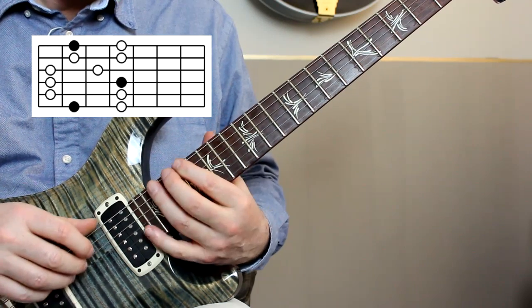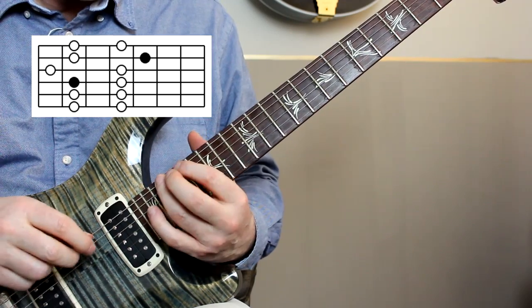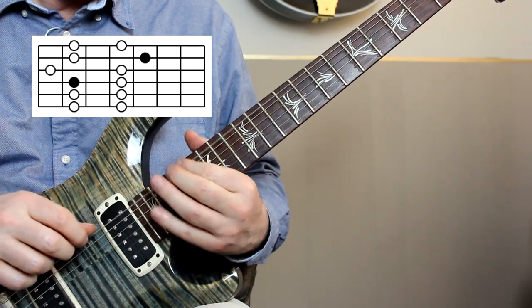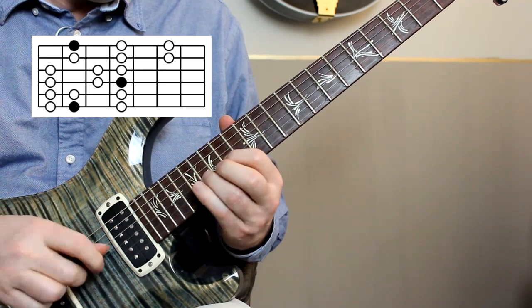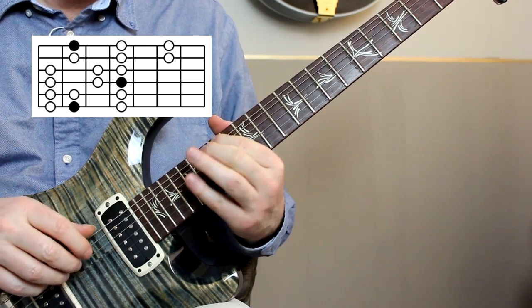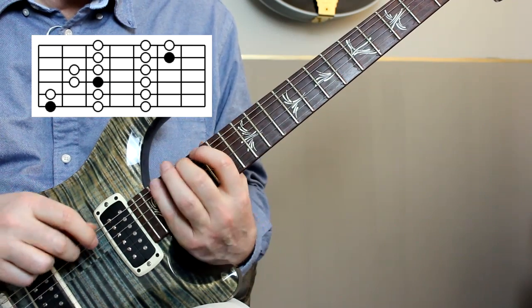Though you can kind of see it straying over to the root on the 17th fret. And playing through this again, we have this. And then we're back to the original shape, an octave up.